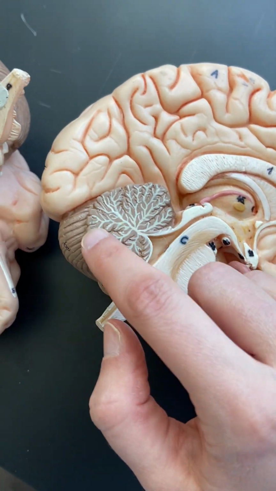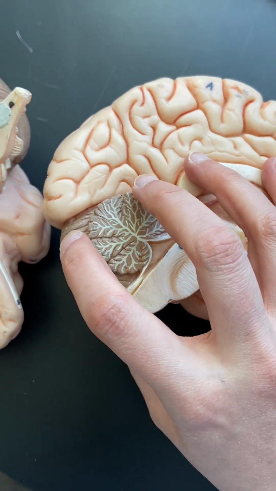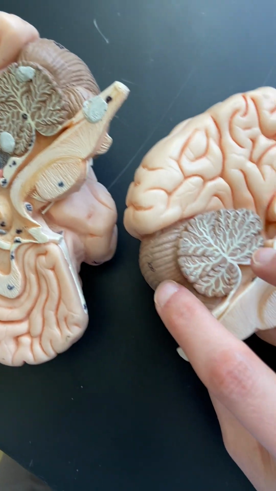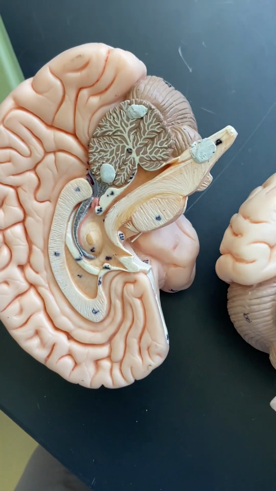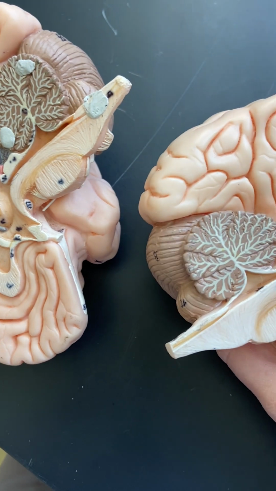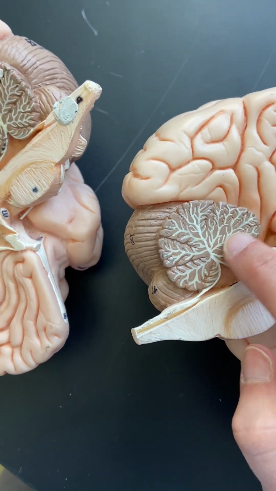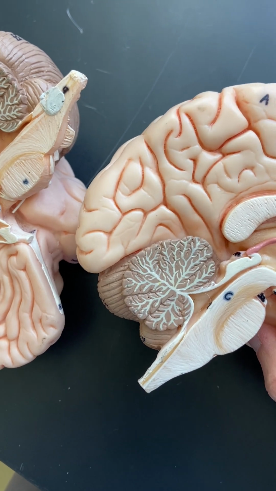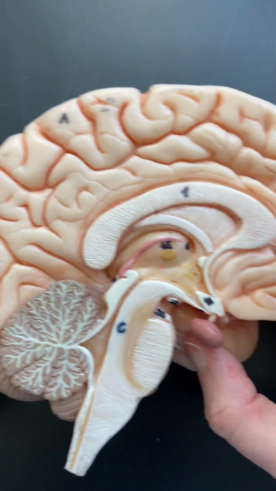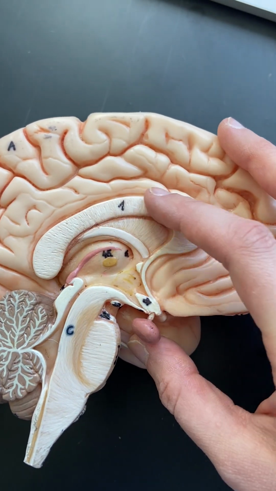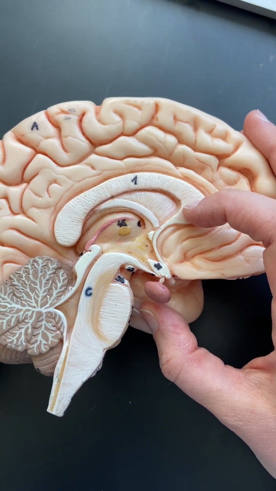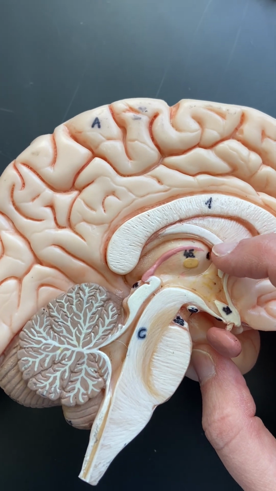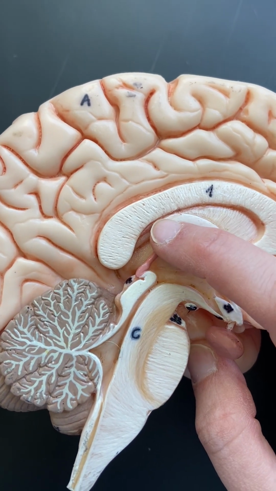So this here would be the cerebellum. Okay, these here are the folia, these little bumps or folds. Okay, the white matter here is the arbor vitae, and again, the whole structure is the cerebellum. Okay. This here would be the corpus callosum, so that's where the left and right hemispheres of the brain interact with each other. This here would be the fornix, okay?